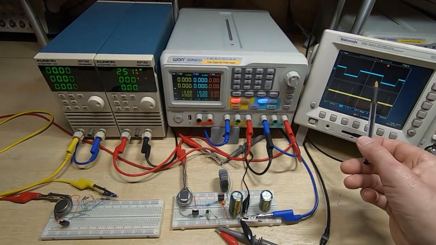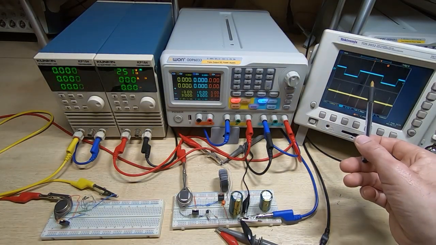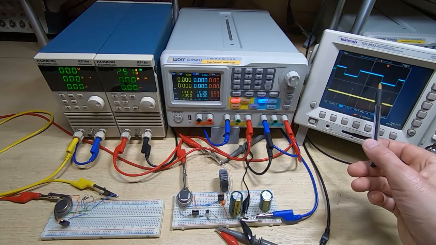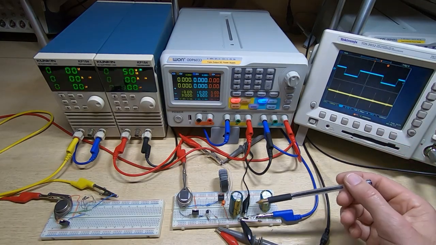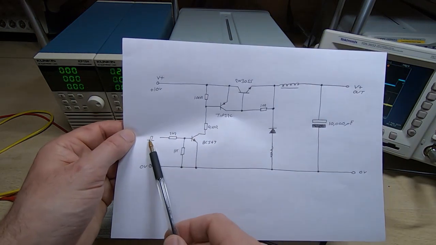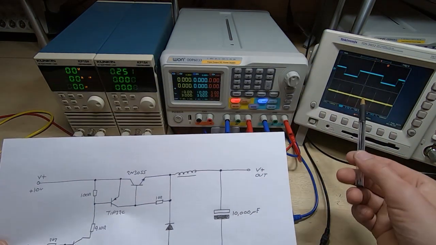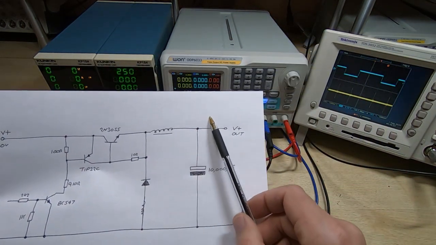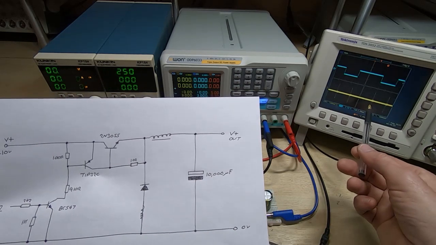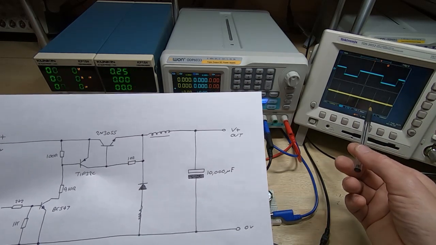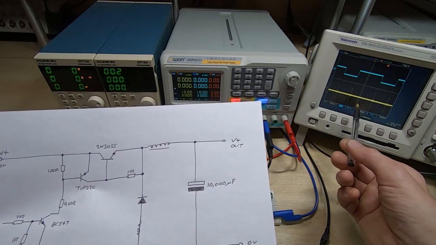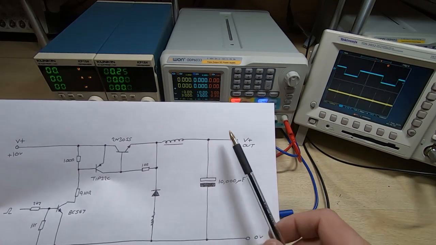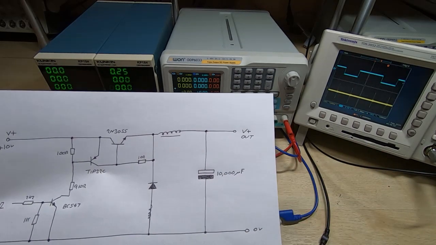On the scope we're looking at the signal going in, so the blue trace is the signal we're driving this with, and the yellow trace is the AC content of the output, so it's switched to AC and it's on 100 millivolts per division. So we're looking kind of zoomed in, if you like, at the AC ripple on the output.